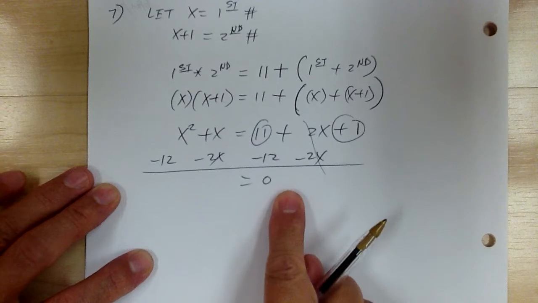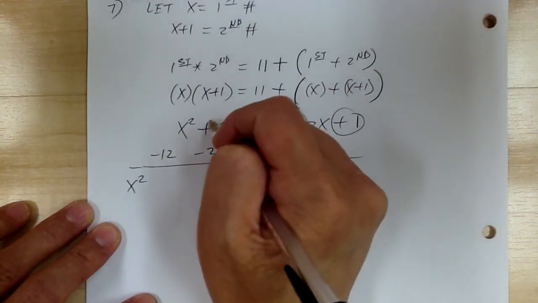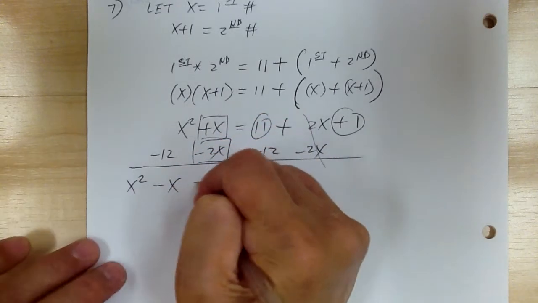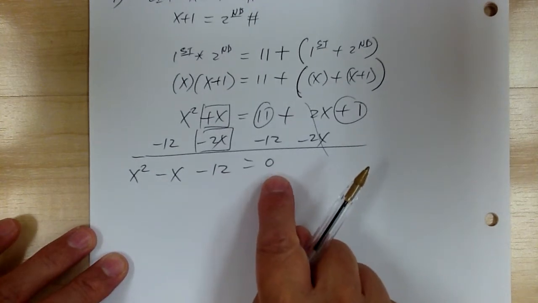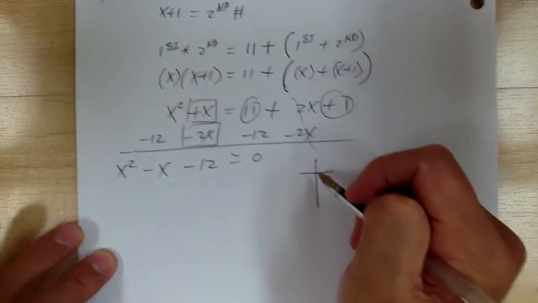Again, you want to make this side equal to 0. So on this side, you're going to get x squared, and this will give you minus 1x, and the number will be minus 12. Okay? So again, one of the key steps is to make it equal to 0, so you can factor. Okay, then after that, that's going to do the factoring.